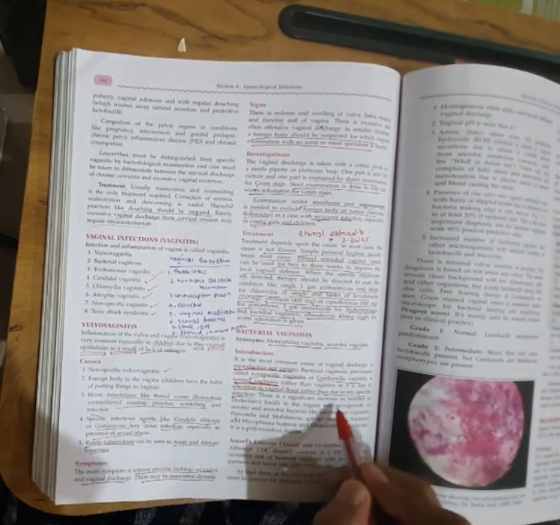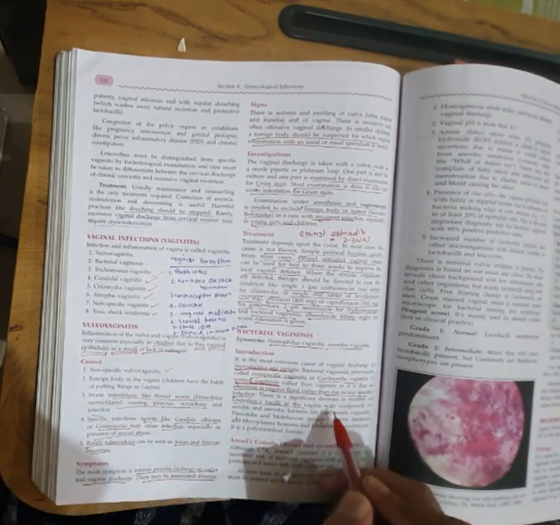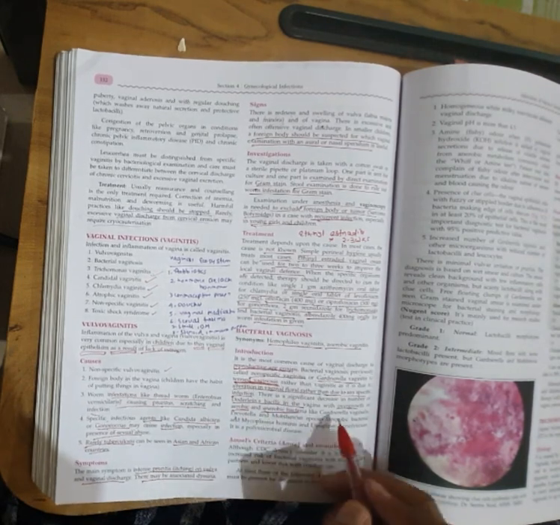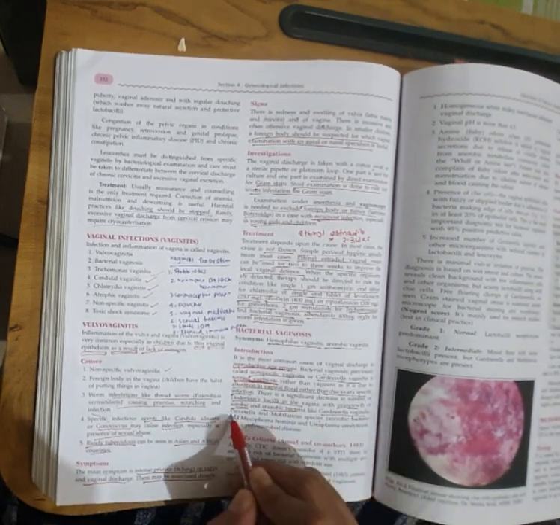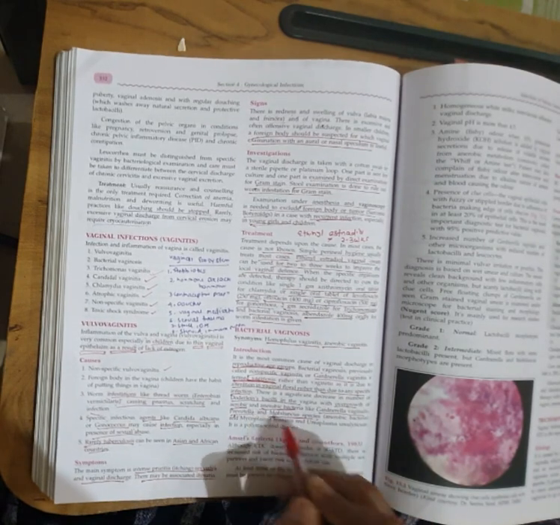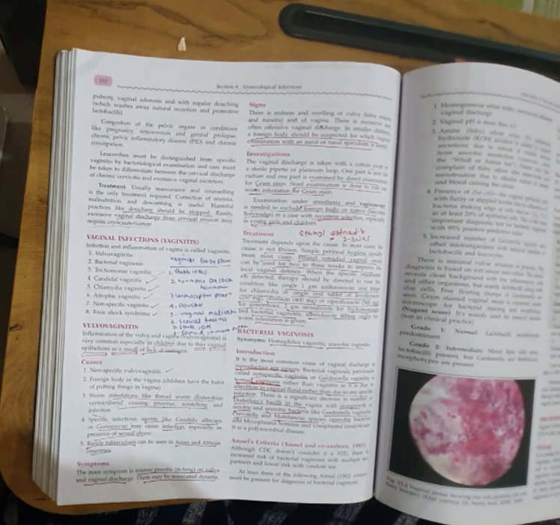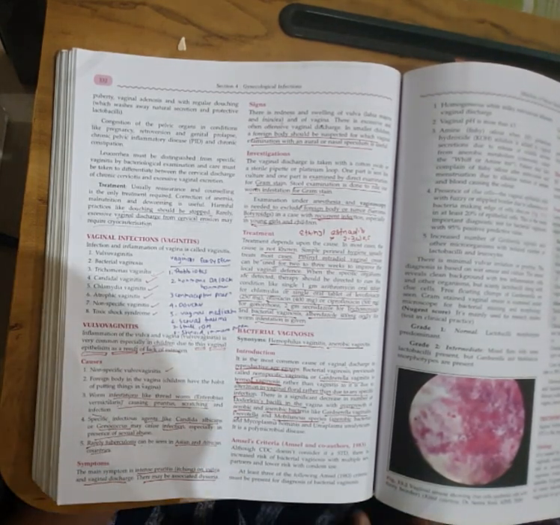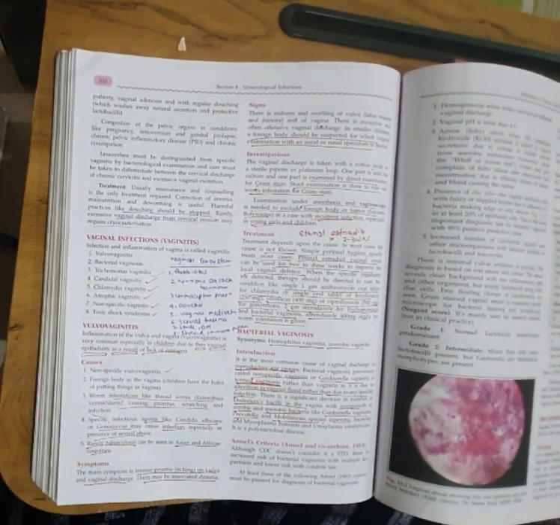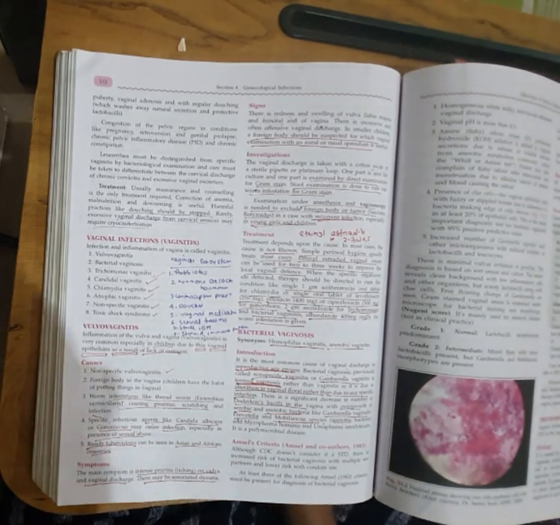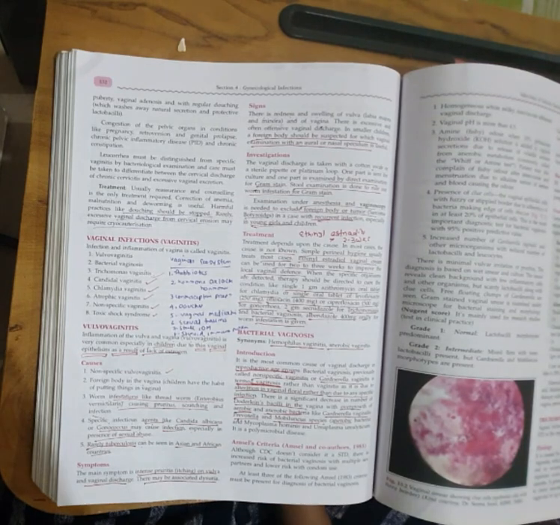There is a significant decrease in the number of Doderlein bacilli in the vagina, with overgrowth of aerobic and anaerobic bacteria like Gardnerella vaginalis, Prevotella, and Mobiluncus species. All these anaerobic bacteria overgrow. This is the alteration in the vaginal flora rather than due to any specific infection. Remember this.